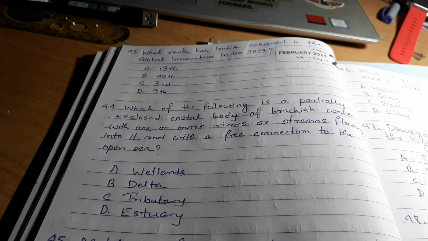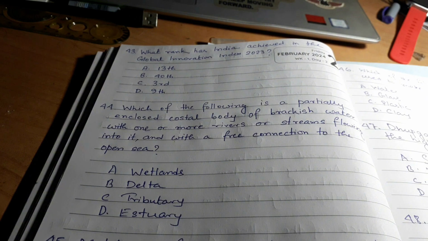An estuary is a partially enclosed coastal body of brackish water with one or more rivers or streams flowing into it and with a free connection to the open sea. Estuaries form a transition zone between river environment and maritime environments and are an example of an ecotone.